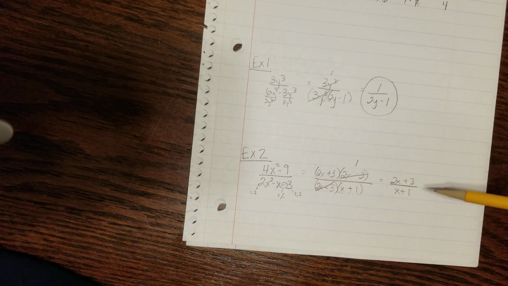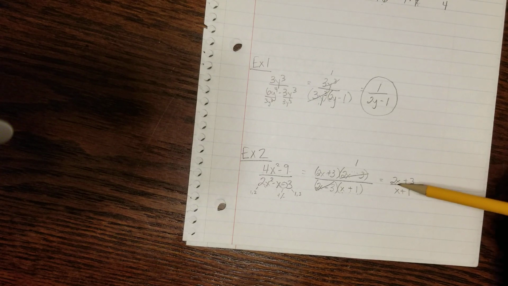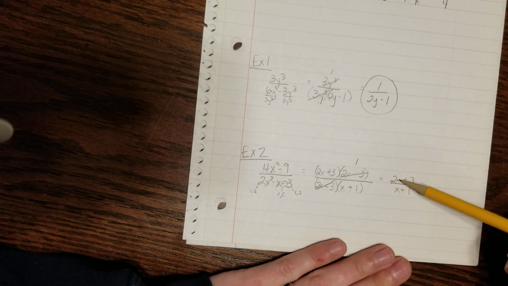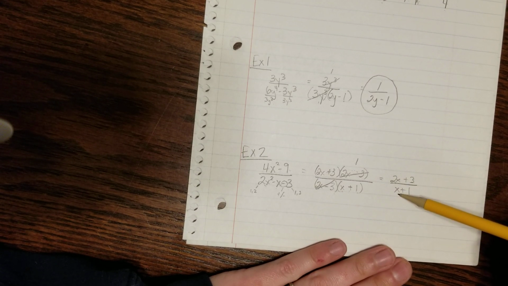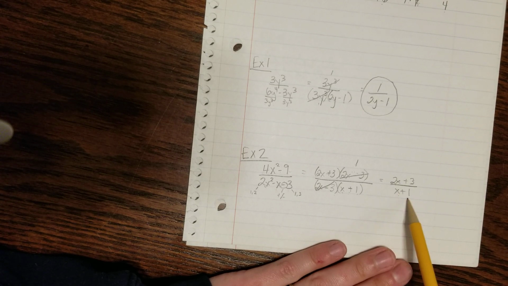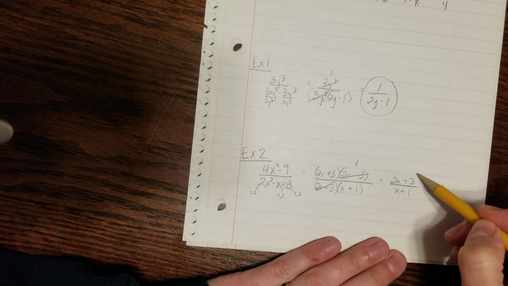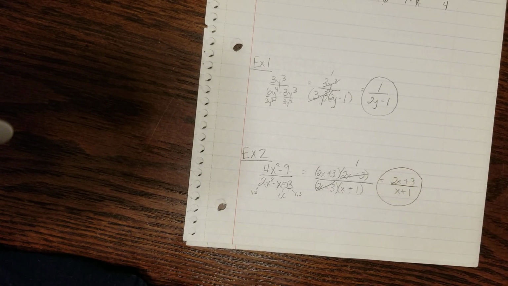And now I'm going to see if I can do anything else. Now remember, this is an entire factor. It can only cancel with another entire factor. So the x from this 2x cannot cancel with this x from the x plus 1 because this isn't an x, it's an x plus 1. It's an entire factor, which means this is our answer. It's the best we can do.